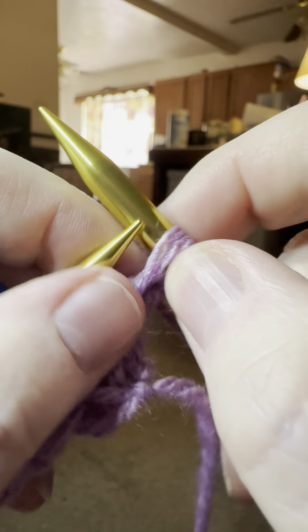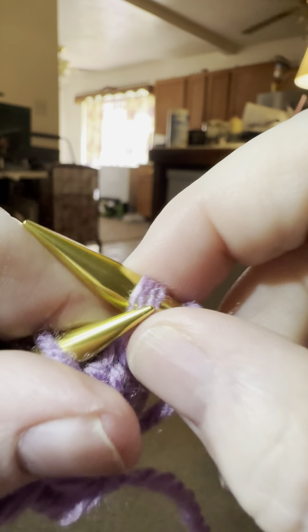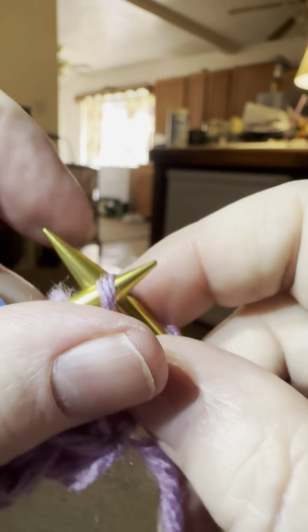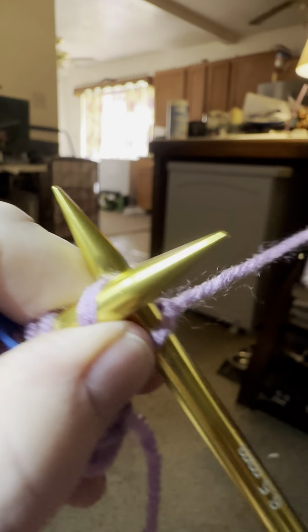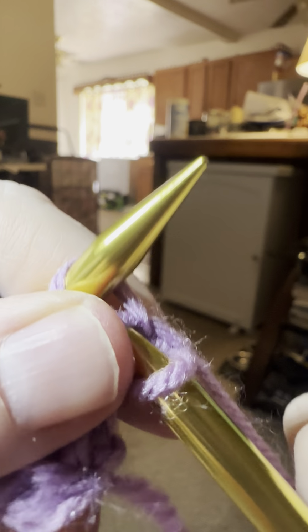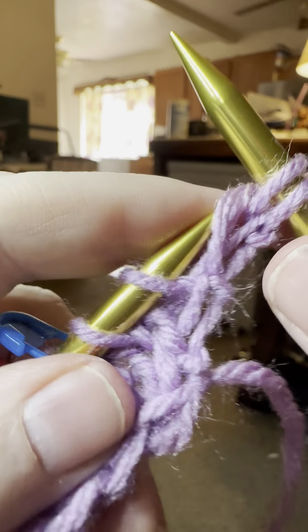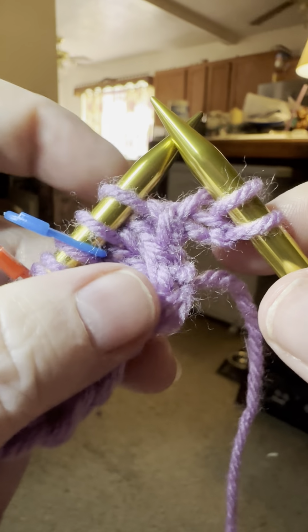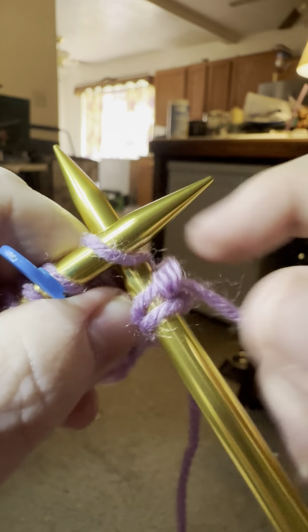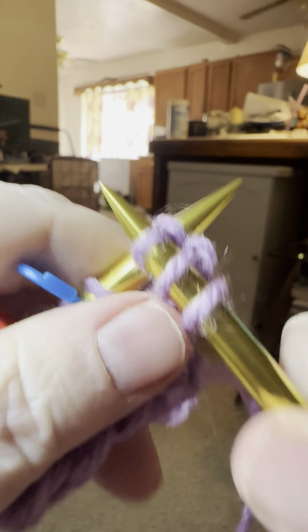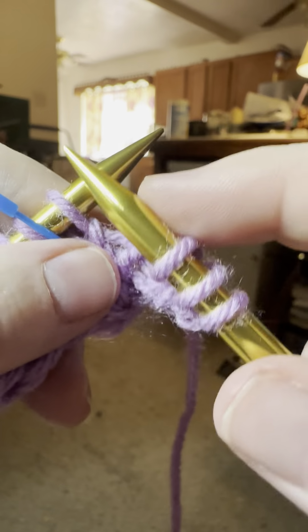Get back over there. Back on that hook. There we go. All right, knit into the back of that stitch. There's our 4th for the front. So now we have 4 stitches for the front.